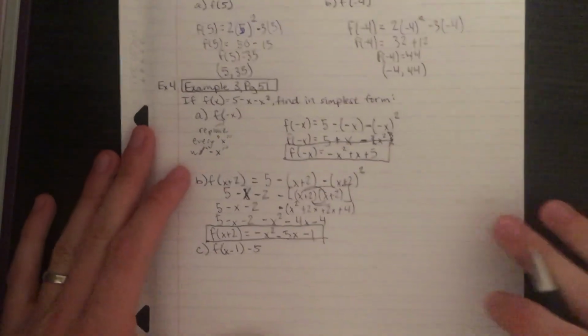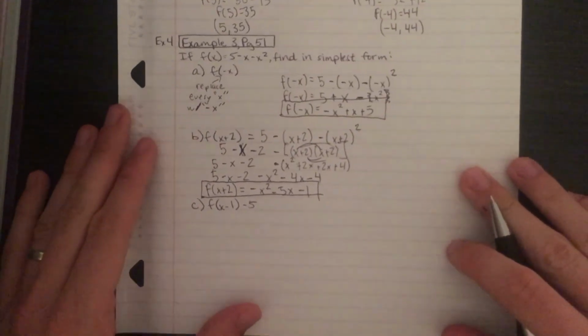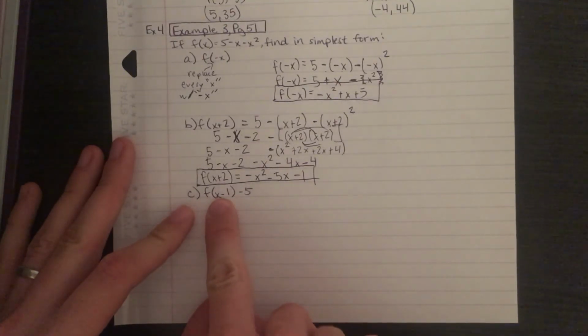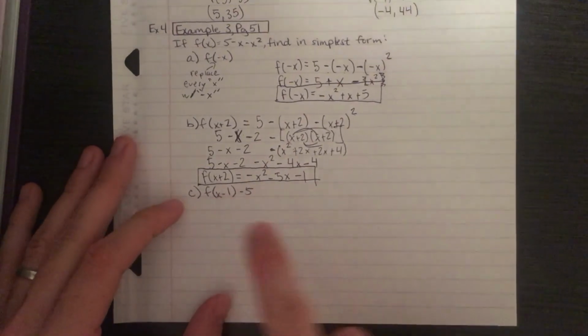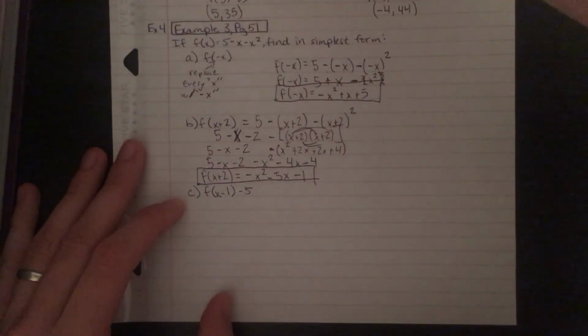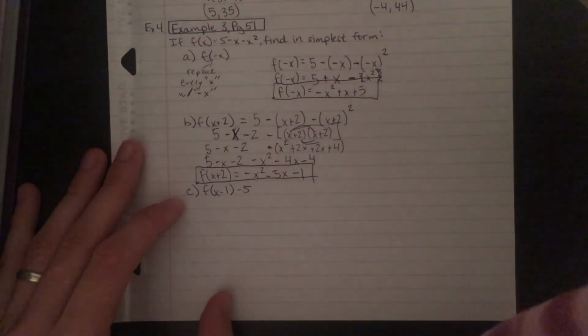So then the last thing that we're going to look at is we're going to evaluate it. So we're going to substitute an x minus 1 into f, and then we are going to subtract 5 from it.